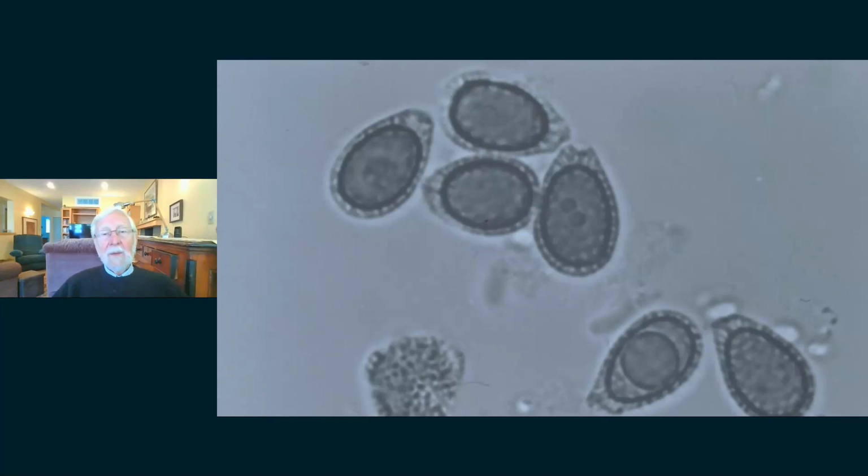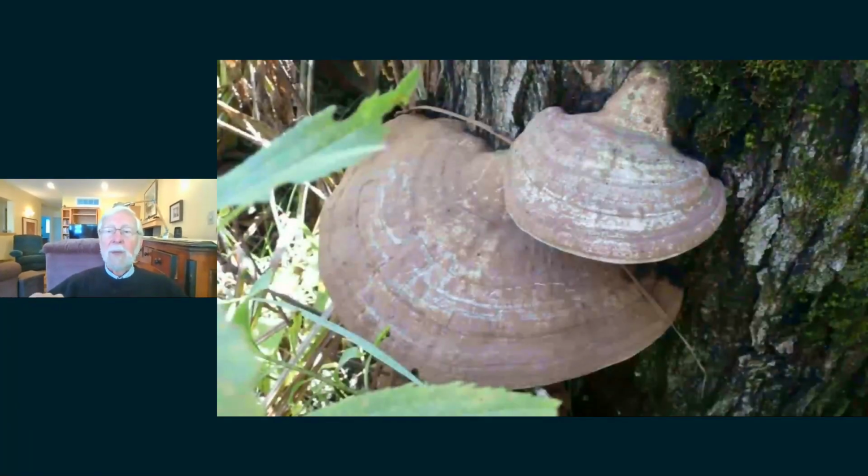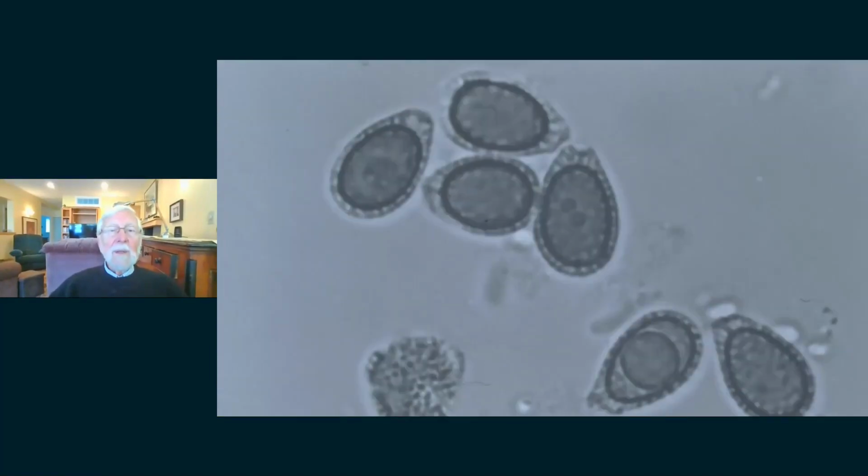And those spores need to find a similar tree, a hardwood tree, invade that tree and grow into a large mycelium before it can produce that fruiting body. And only then can it produce more spores. So from spore to spore may take 3 to 5 years or even more. And that's why it's not going to grow in a building.